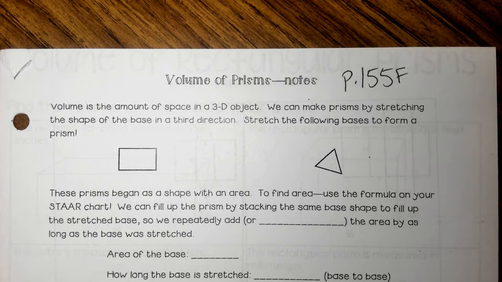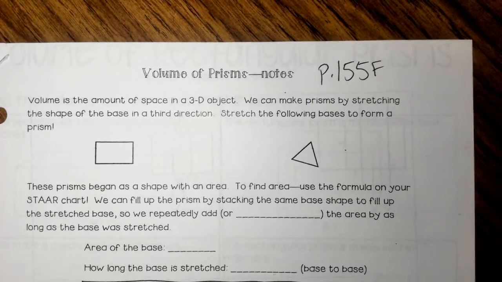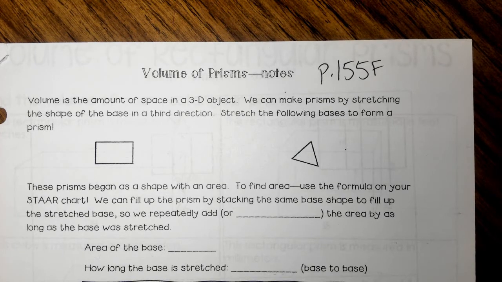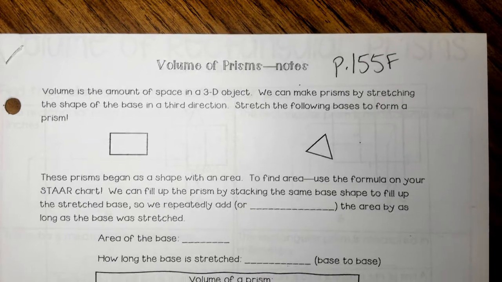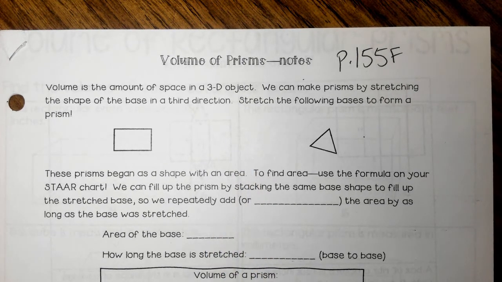Okay, in this video we are going to apply that formula of volume of prisms that we did the starburst activity with, and we are going to find the volume of a few different prisms. Okay, volume is the amount of space inside of a 3D object.